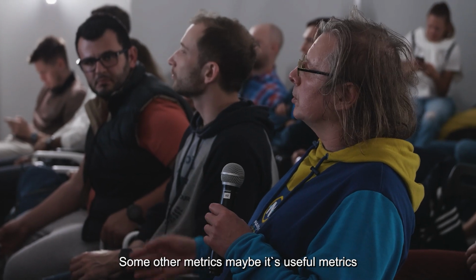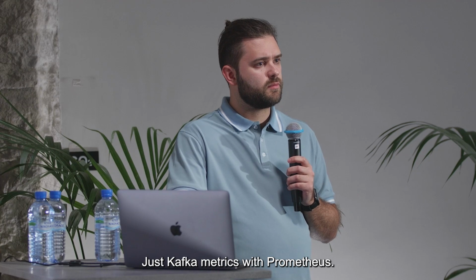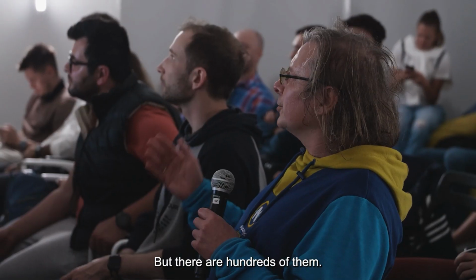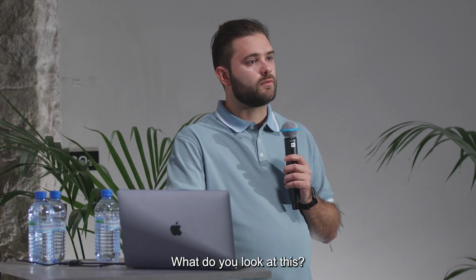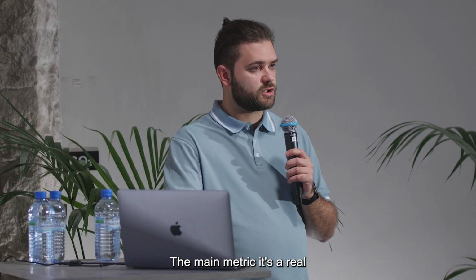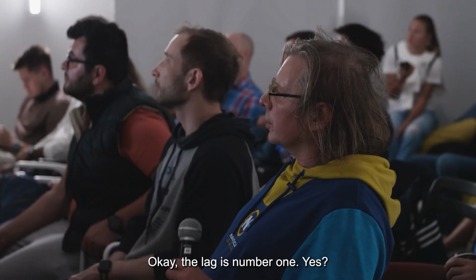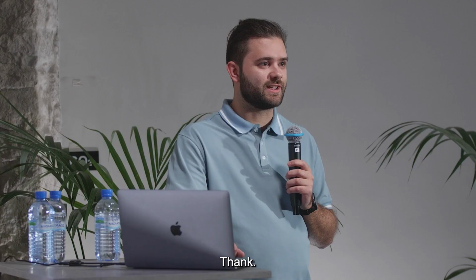What do you monitor other than lag? Maybe there are other useful metrics to look at for the health of Kafka. What do you recommend? Just Kafka metrics with Prometheus. But there are hundreds of them. What do you look at? Are there some important metrics that you can mention? The main metric is Kafka lag from topics. Okay, lag is number one. Yes. Okay, number one. Thank you.